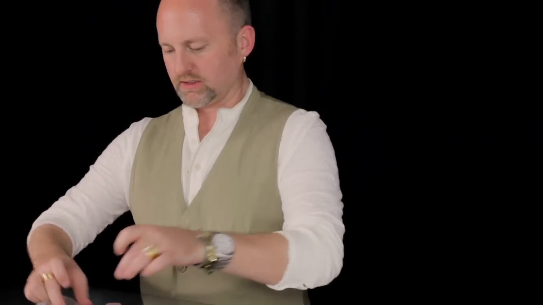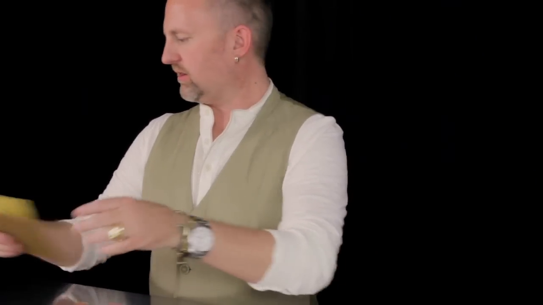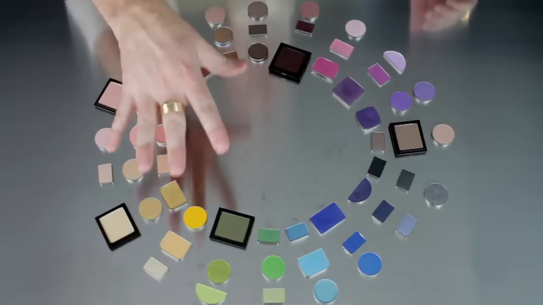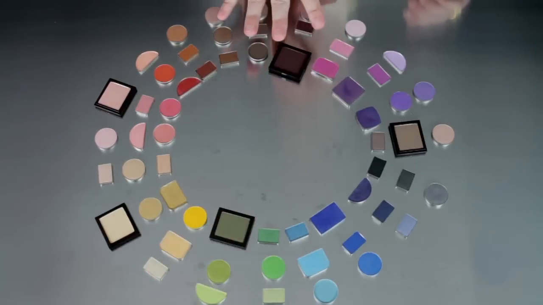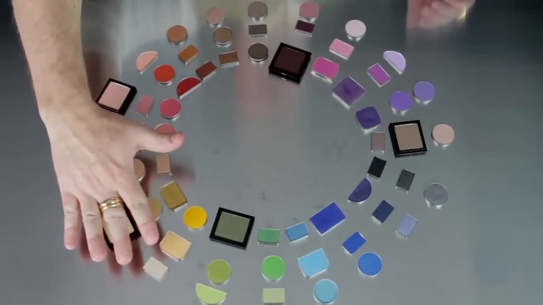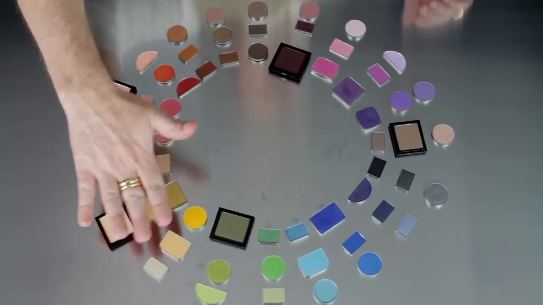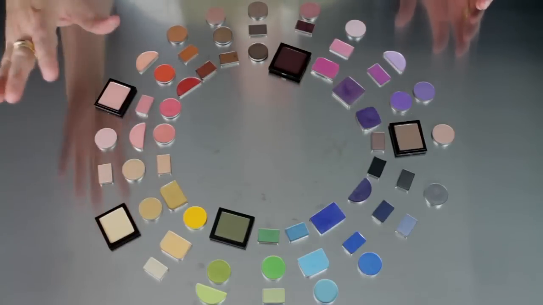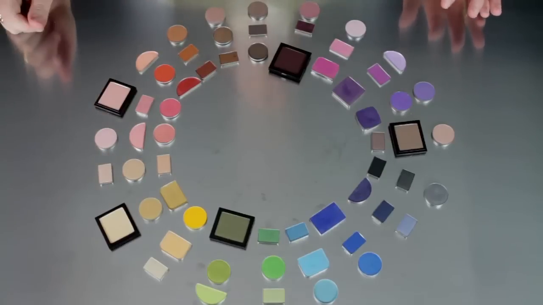Remember, how it works is you want the exact opposite. If your eyes are blue, you go directly across to those coppery warm shades. If your eyes are green, you go directly across: browns, warm coppers, purples, and burgundies. If your eyes are very yellowy and cat eye, straight across to your purples. You want a complementary opposite, the exact opposite on the color wheel.